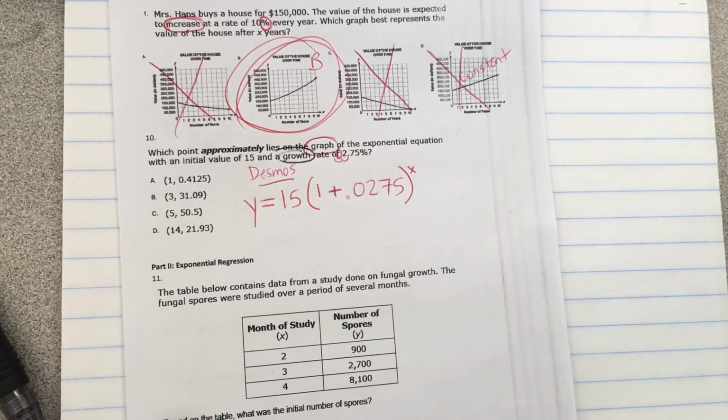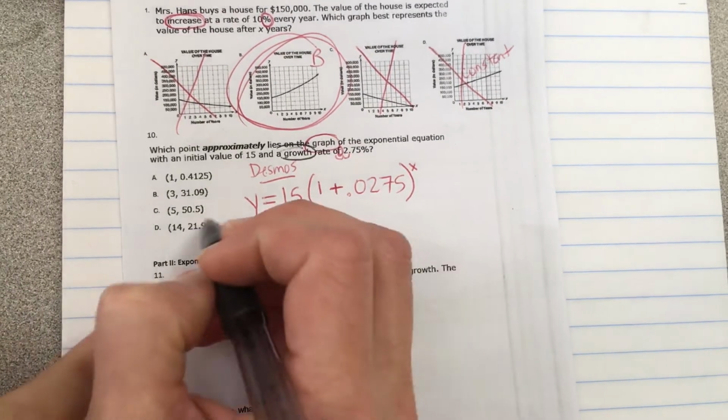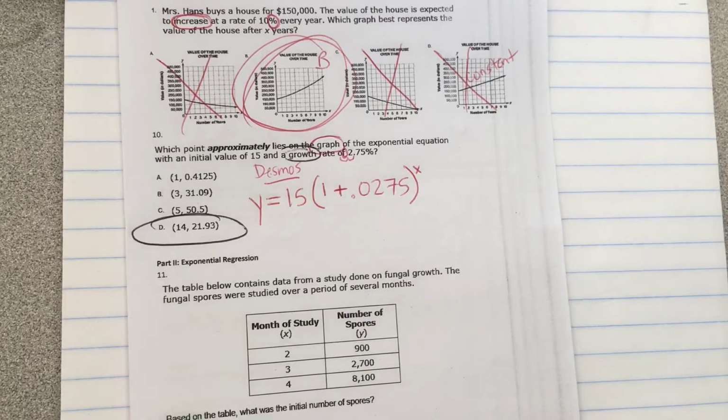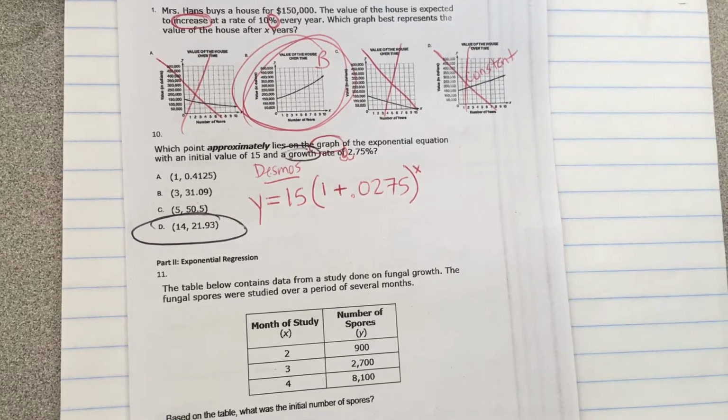No. B says 331. So I can go to 3. Is 3 at 31? Nope. 5 and 50. Let's see if I can find 5. Is 5 at 50? 14 and 21. What do we think? Yes. So the answer is D. Yes, you could also do it on the calculator.